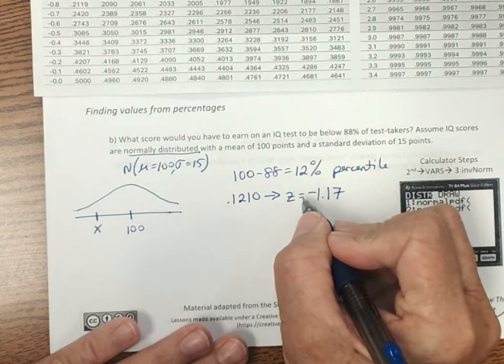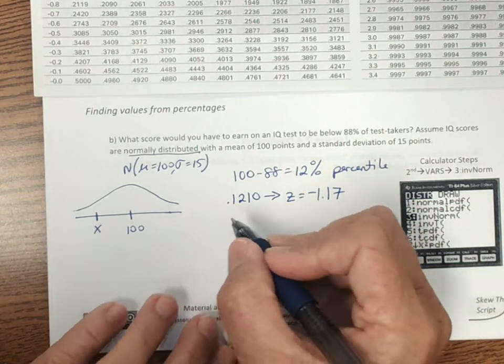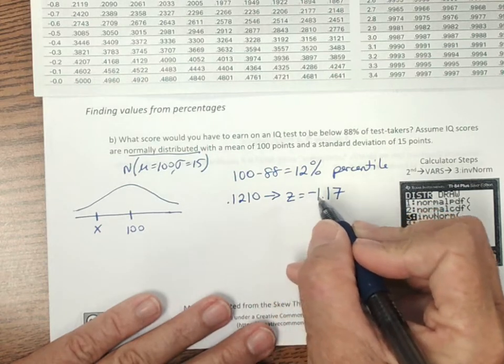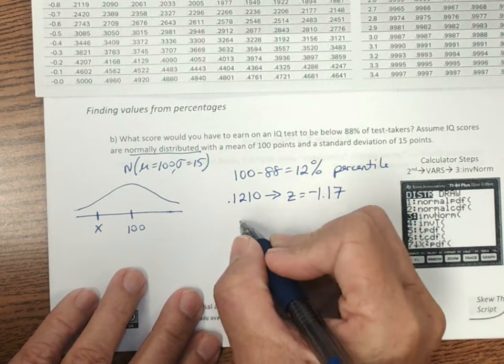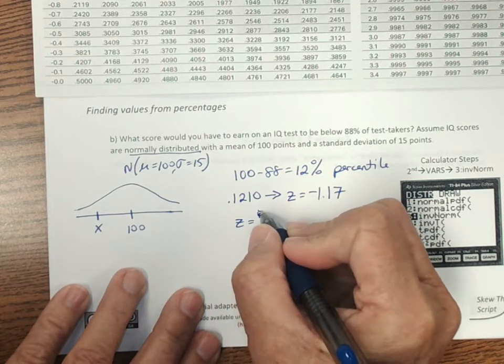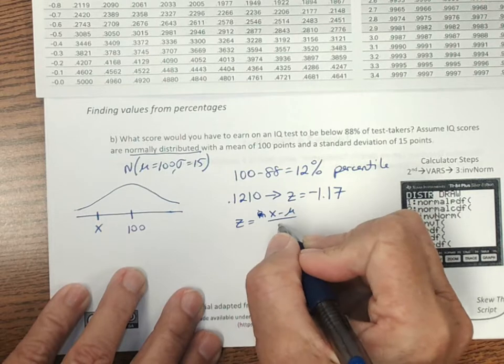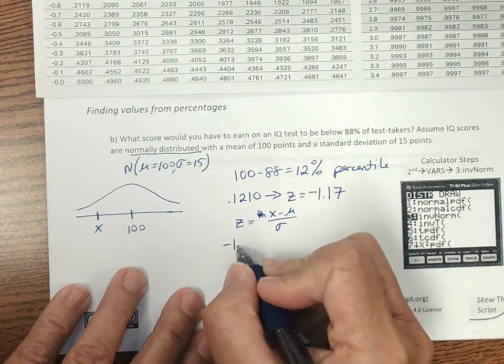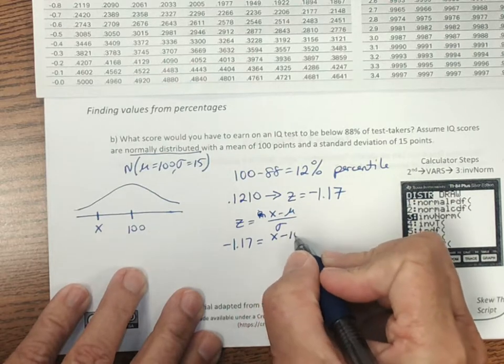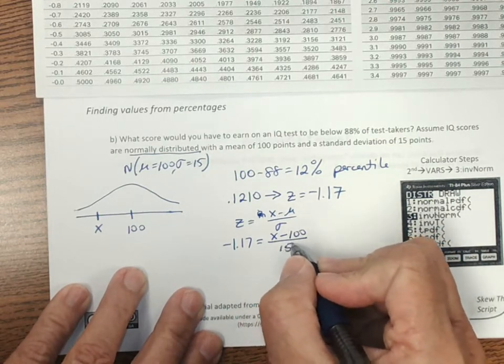Now I'm going to work backwards to find the x value. So remember, our z-score is equal to the individual minus the mean divided by standard deviation. So z equals individual, or I'm just going to call it x minus mu over standard deviation. So negative 1.17 equals x, because I don't know that, minus 100 divided by 15.